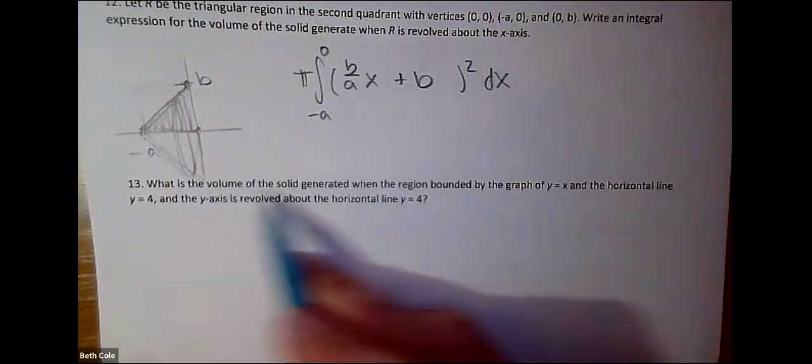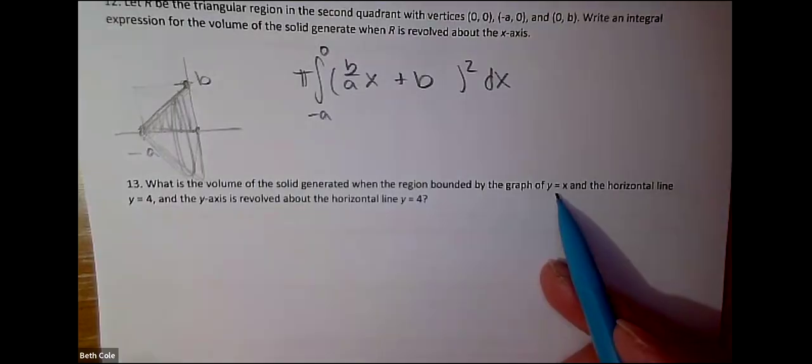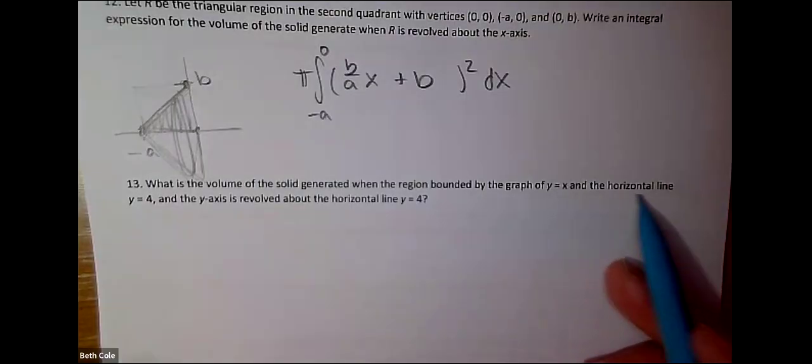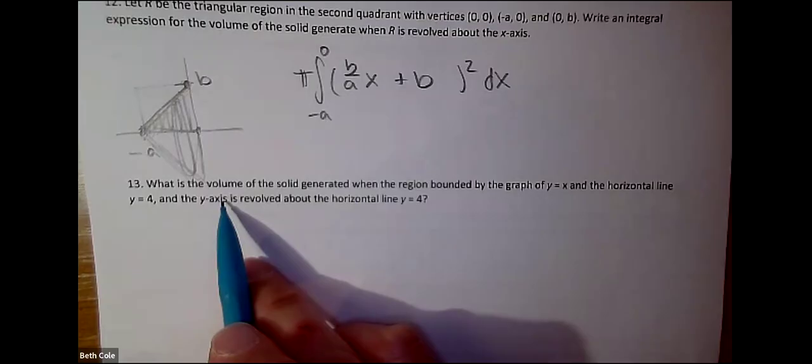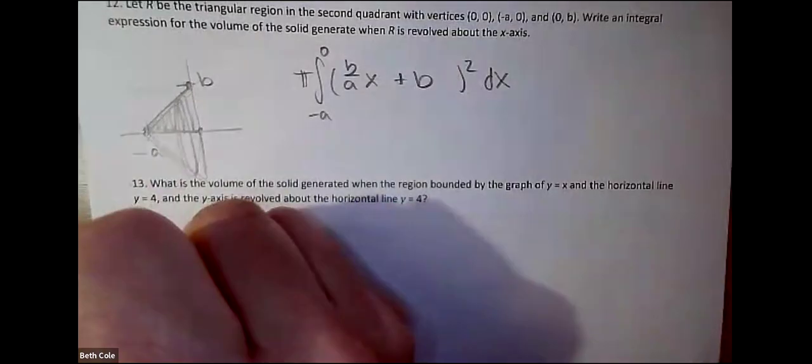All right, what is the volume generated when we revolve y equals x and the horizontal line y equals 4 and the y-axis around the line y equals 4? I need a picture of that.